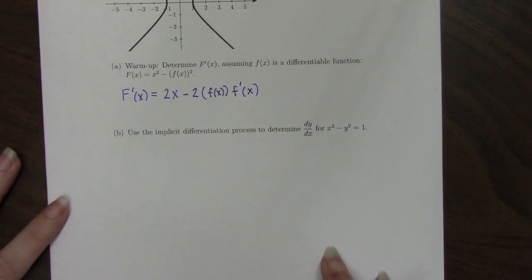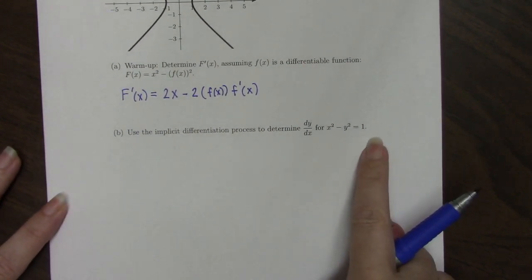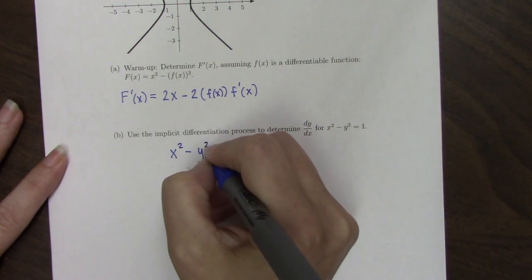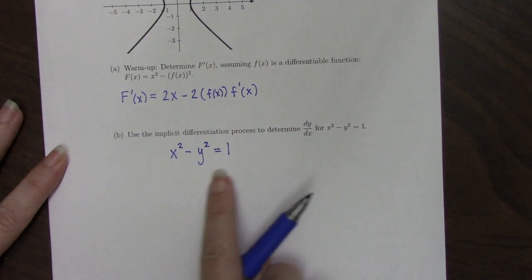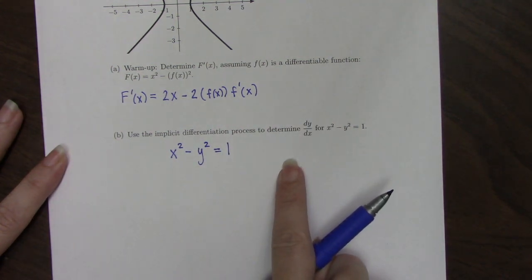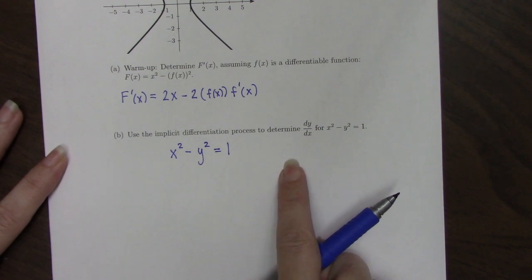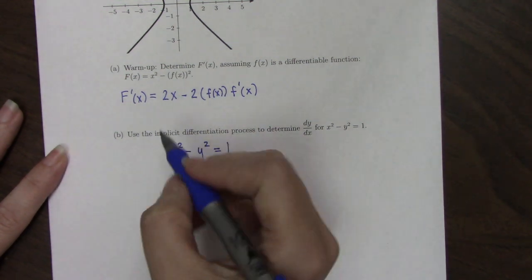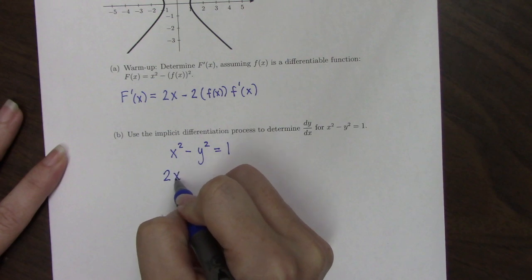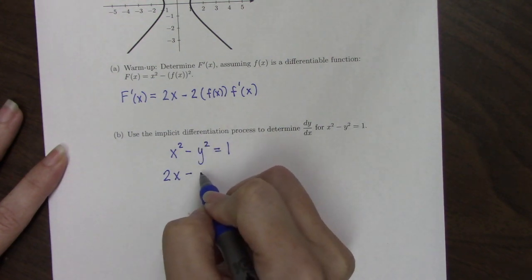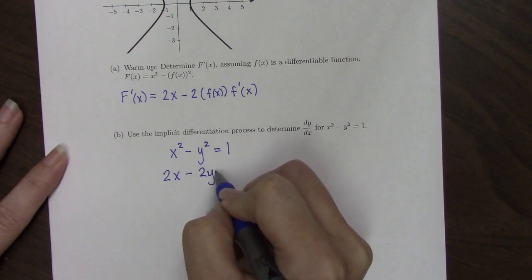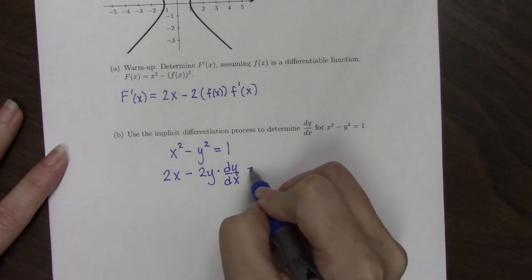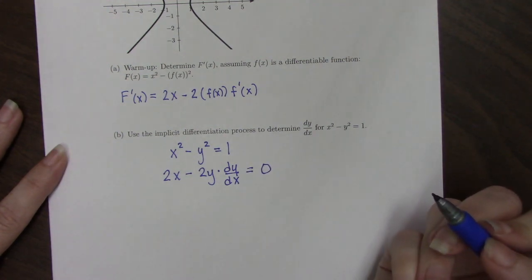Now, on that same line of thinking, we're going to take the derivative of the expression that we were given. So I'm just going to rewrite the equation. You take the derivative across with respect to x, which means everywhere you see an x or a constant, you do the derivative as business as usual. But when you see a y, we have to apply the chain rule. So the derivative of x squared is 2x. The derivative of y squared is 2y, that's the outside function, times dy/dx. Then the derivative of 1 with respect to x is just 0.